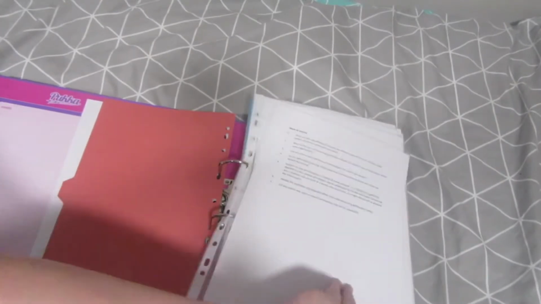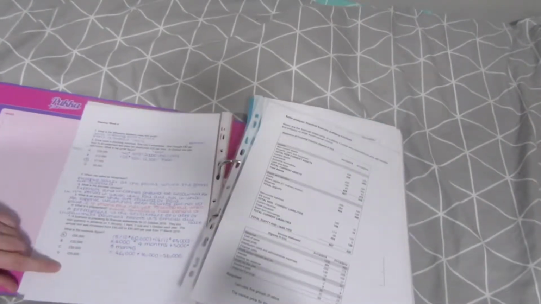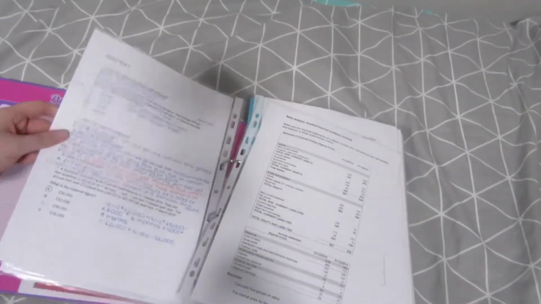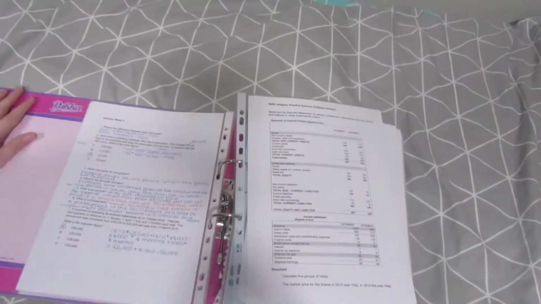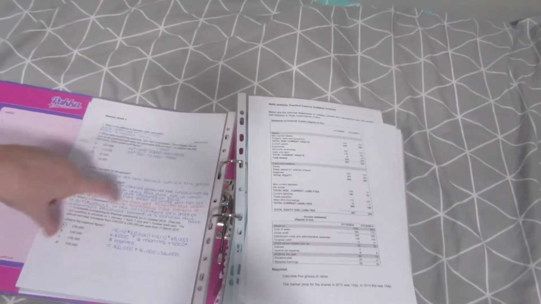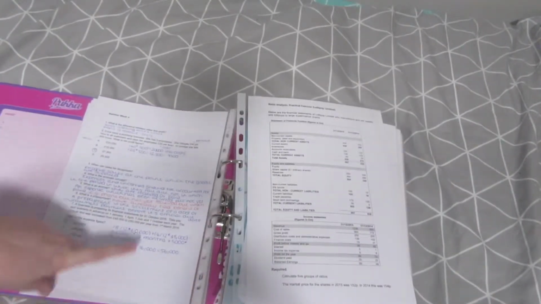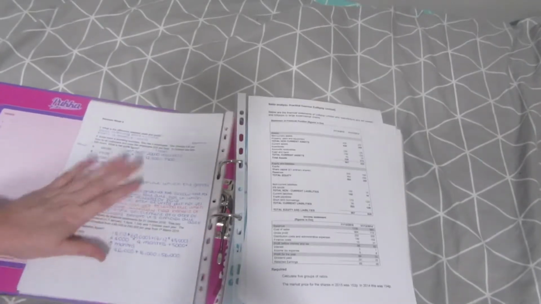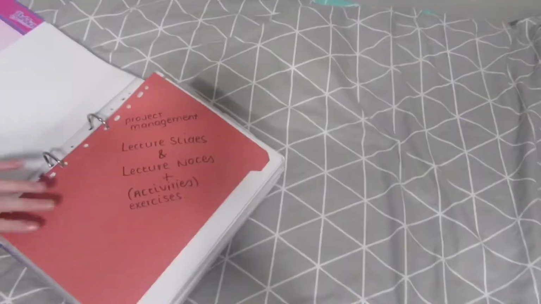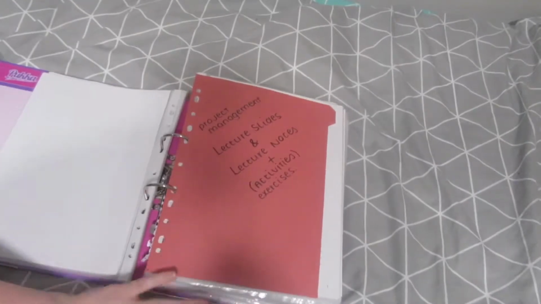So here are my seminar questions that we had. In some of them I do have my workings out and stuff. I run a system with notes, but I'm going to show you in a different set of notes because it's not great with finance ones because it's maths. Okay, on to the next one.